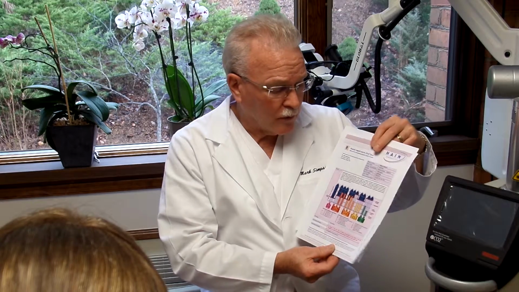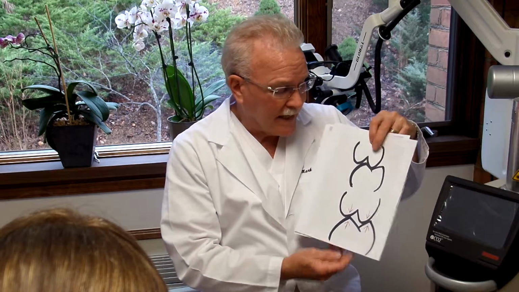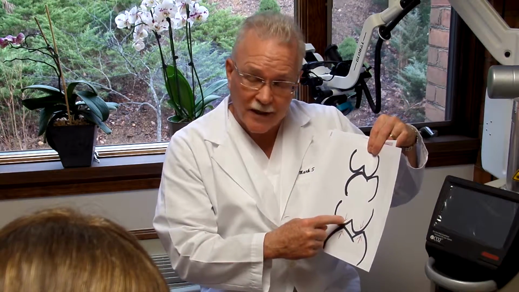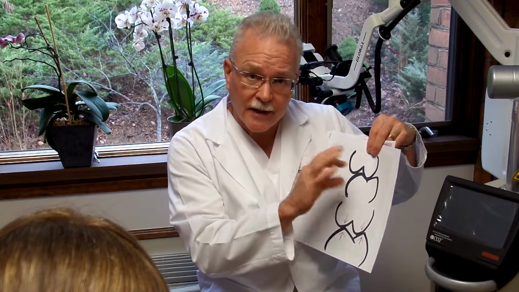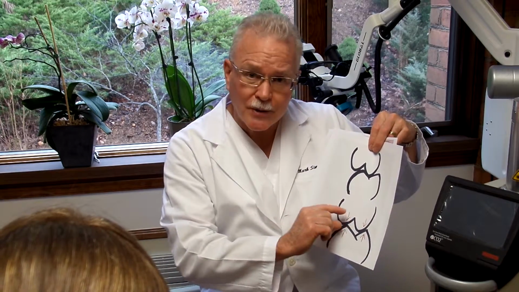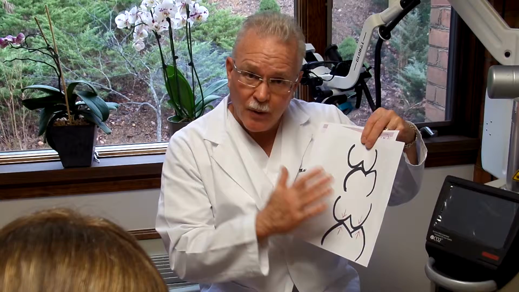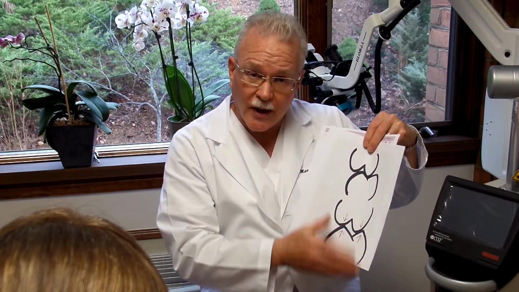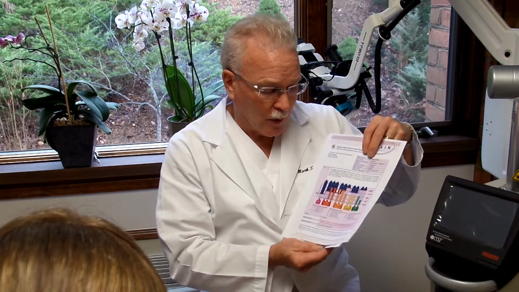Now, we've also talked to her a little bit about the fact that the way the teeth come together can also affect it. If they don't hit right together like they should, and maybe she has a premature contact, that can also cause the tooth to move and could loosen the tooth. So we want to look at both the functional part of it, but also the bacterial part.